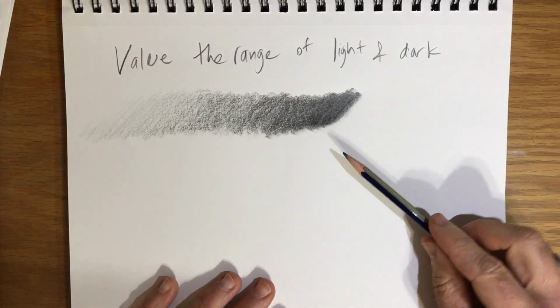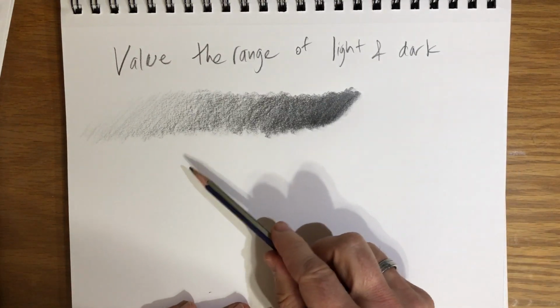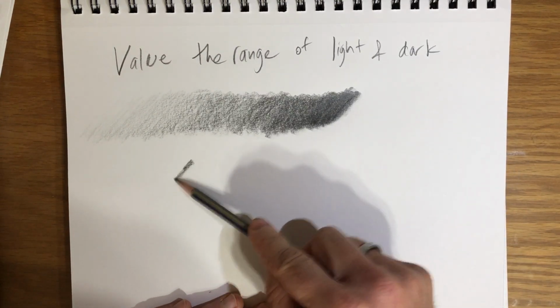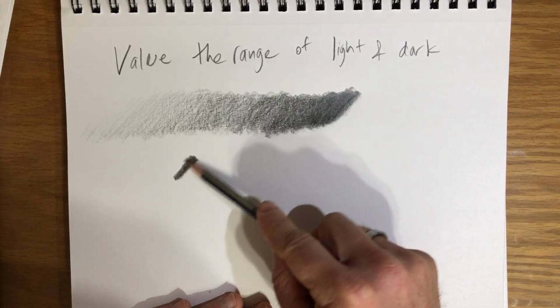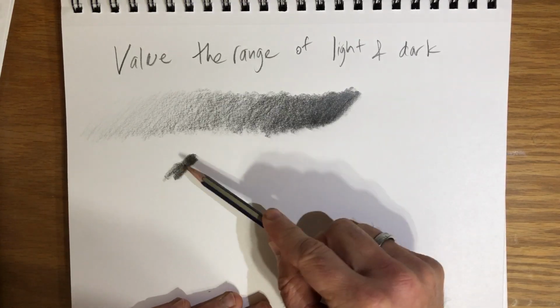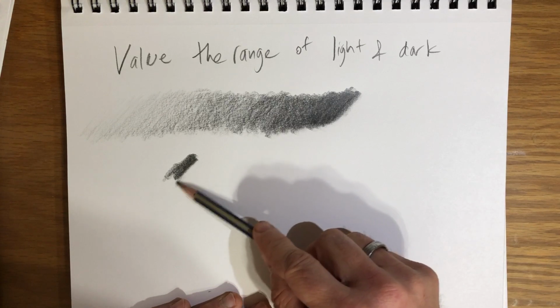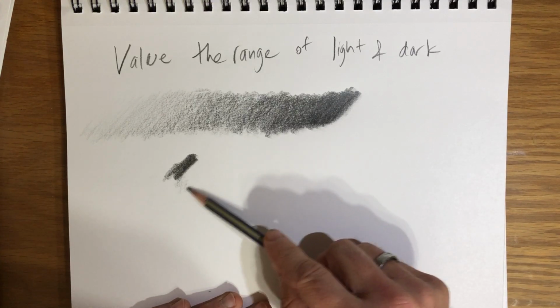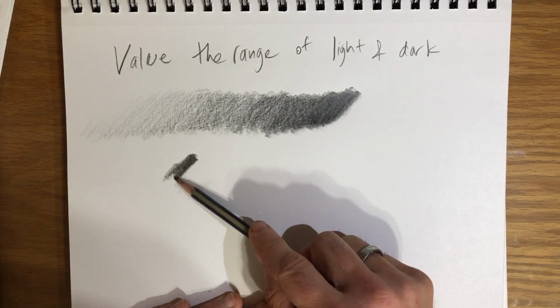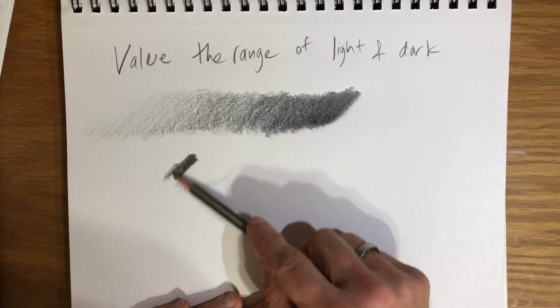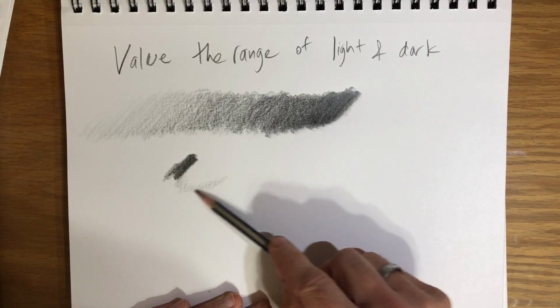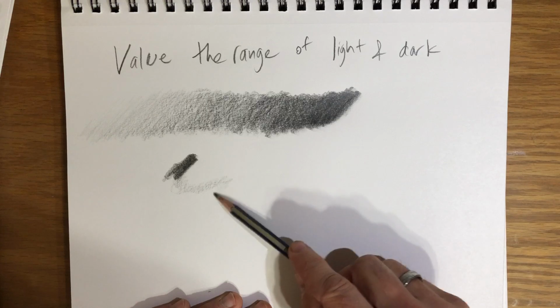Maybe you're drawing a sky, and maybe there's areas of the sky that are really dark, and then maybe right next to the area there's this area that gets a little lighter, and there's a cloud, and that cloud contrasts with the darkness of the sky.